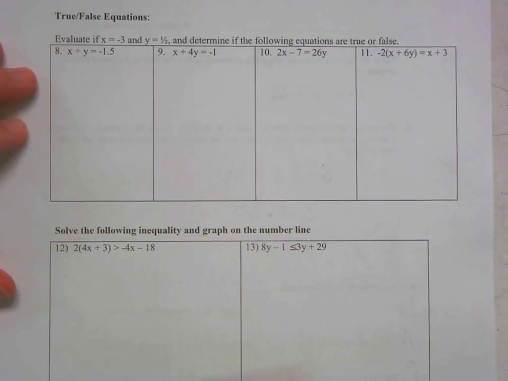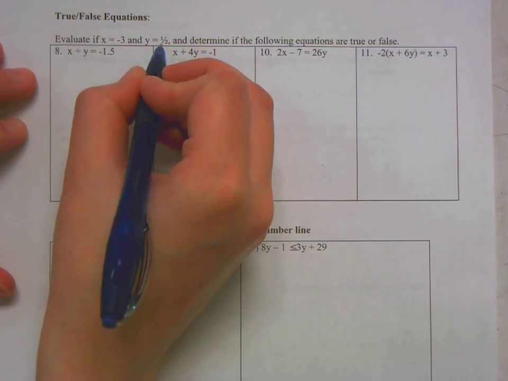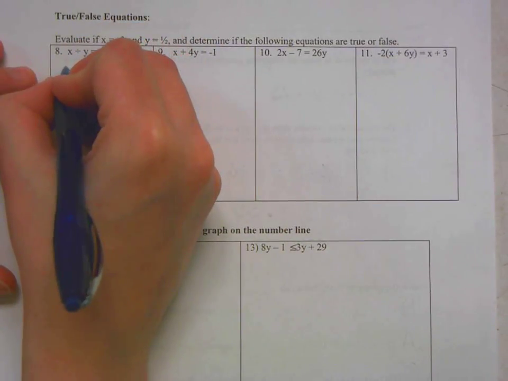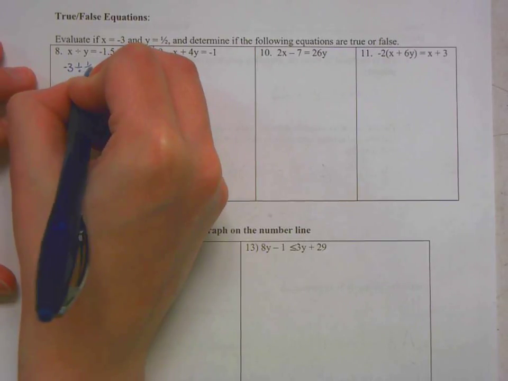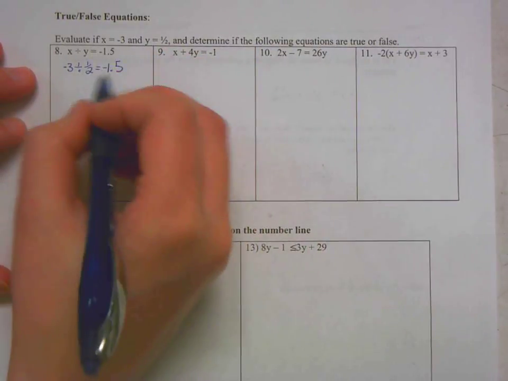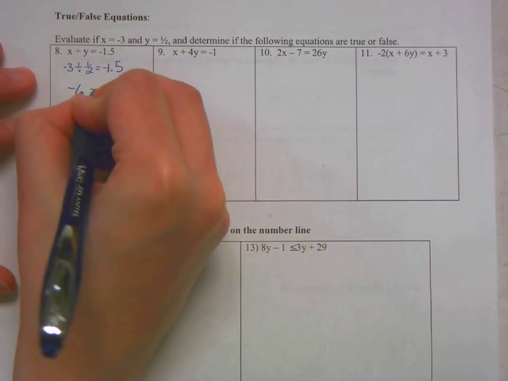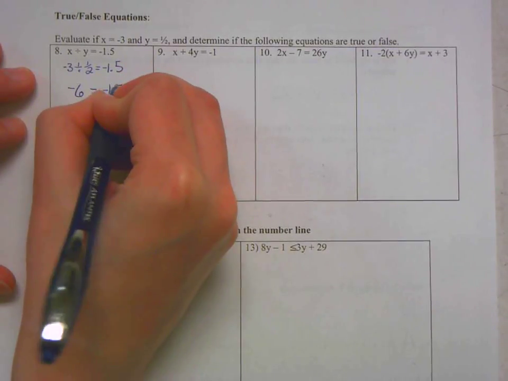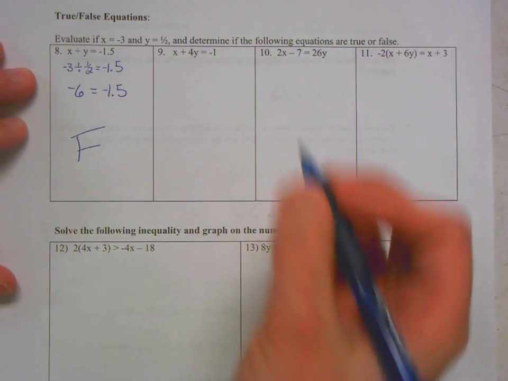Evaluate. If x is -3 and y is 1/2, determine if the following equations are true or false. So first I have to evaluate. So I'm going to just plug in anywhere I see an x, a -3. Y, I'm going to use 1/2. And I'm going to evaluate the left and the right-hand sides. And then say true or false, depending on what I get. So this one, -3 divided by 1/2 is -6. There is nothing to do on the right. And if I look at that, those two things do not equal each other, so that is false.